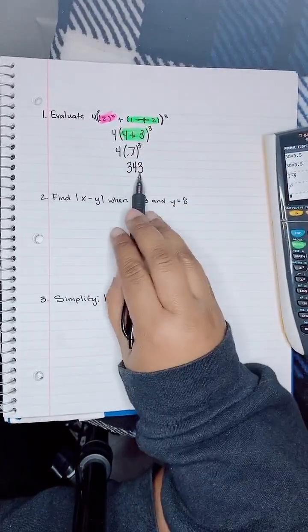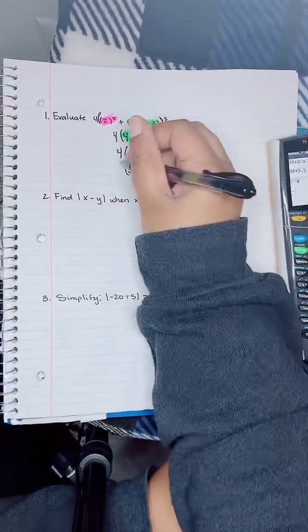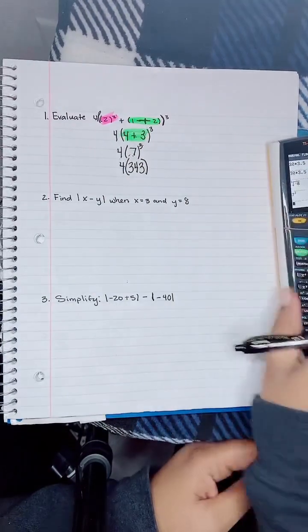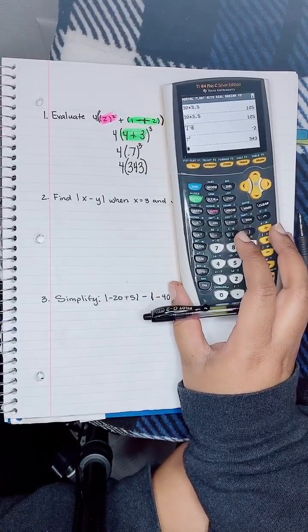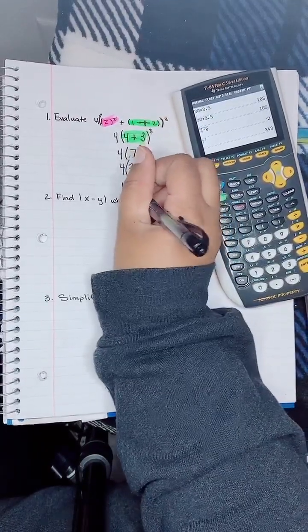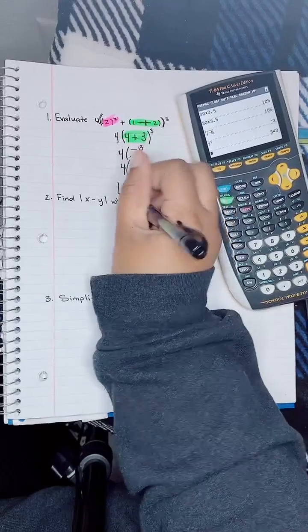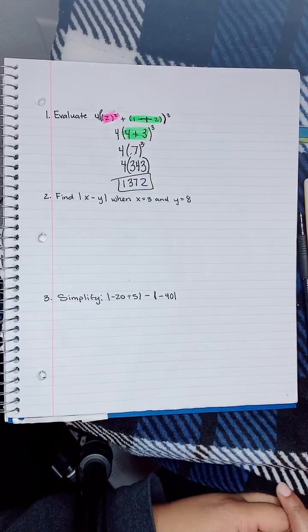Okay. So 343. And we still have parentheses because we have a 4 attached to the parenthesis. And then we will multiply that. Okay. Good. So somebody said 1372. Yep. So 1372. I love it. And this is our answer. Good.